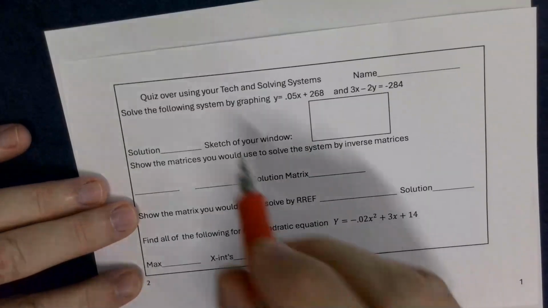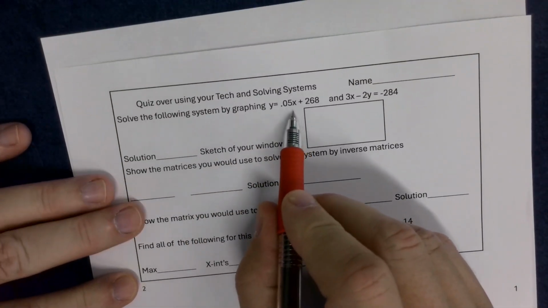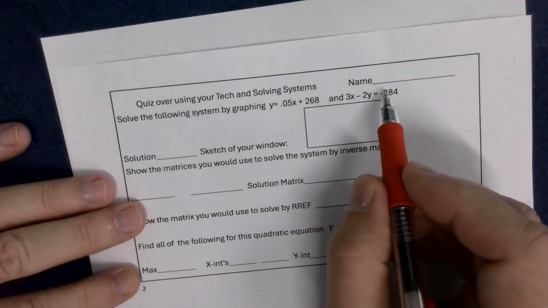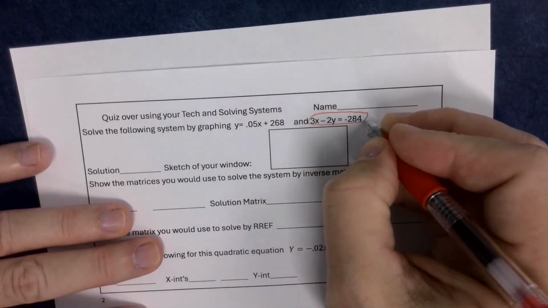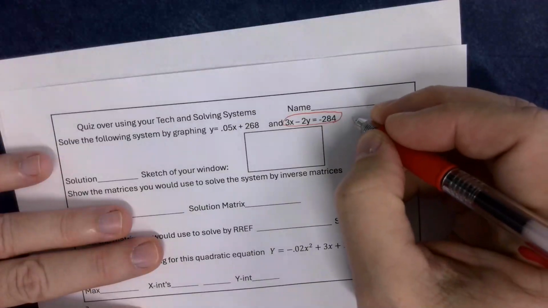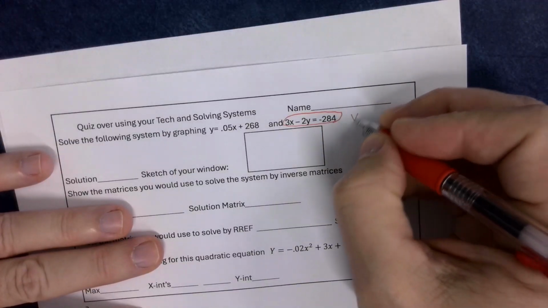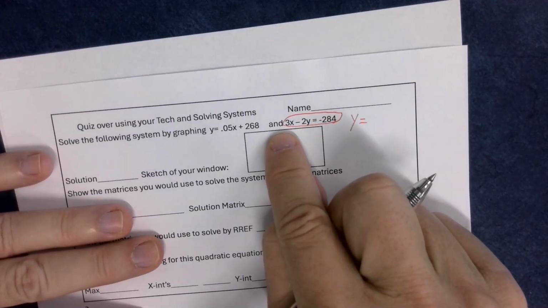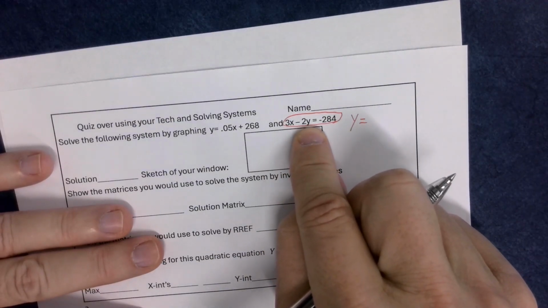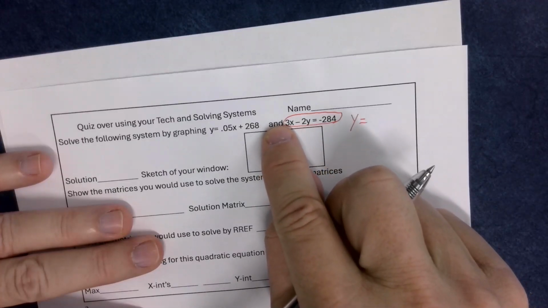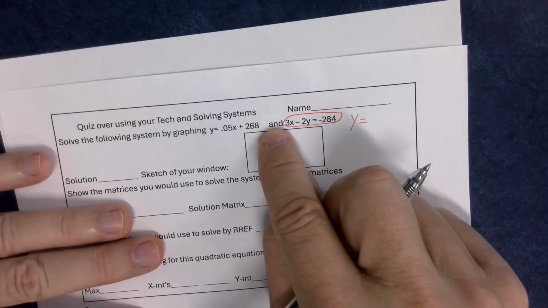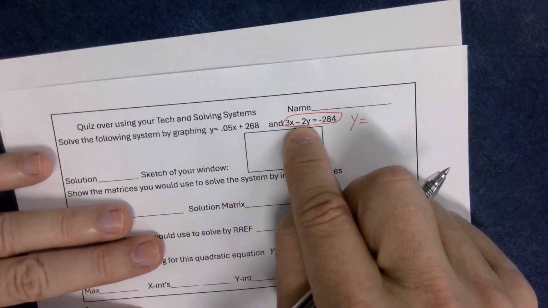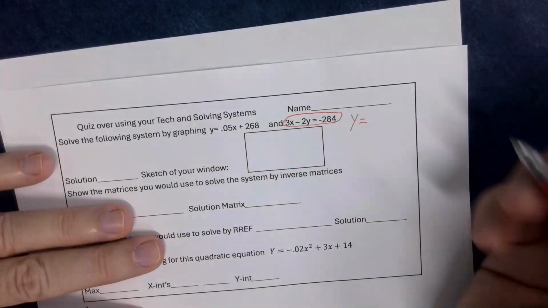The first thing, it says solve the following system by graphing. You'll see that one of them's in y-intercept form, the other one's not in y-intercept form. So I'm going to go ahead and take this equation right here and put it into y-intercept form. When I do that, I can just look at whatever's in front of the x, whatever's in front of the y, and I'm going to do the opposite of whatever's in front of the x. So since this is positive 3, that'd be negative 3 over whatever's in front of the y. So negative 3 over negative 2, since there's two negatives, just make it positive.